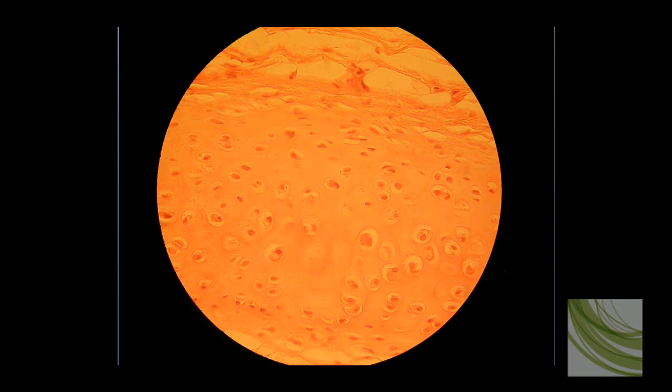Now here is that same slide. We're using the 40X objective, and now we can actually see some details, and we can look at some characteristics to help differentiate hyaline cartilage from the other two cartilages. If you look, here is a lacuna with a chondrocyte, and the lacuna are a little smaller than elastic cartilage, but they're larger than fibrocartilage.